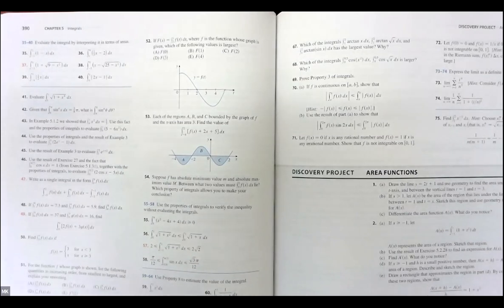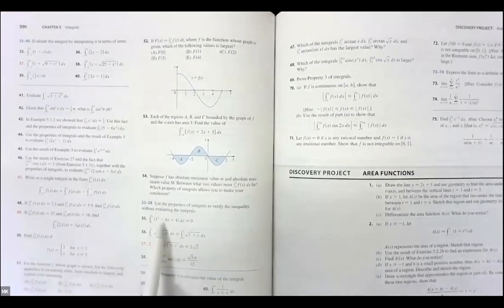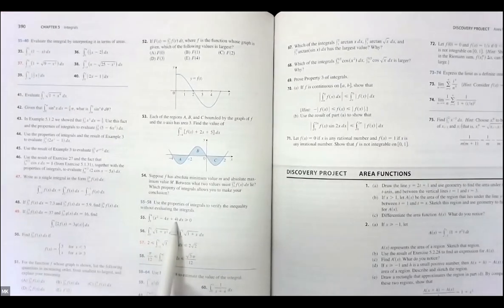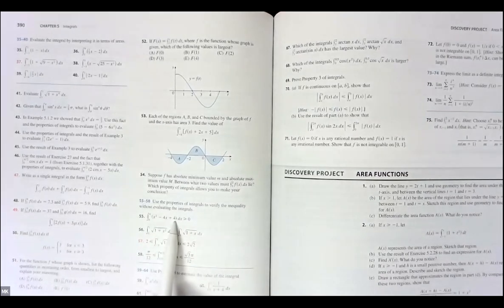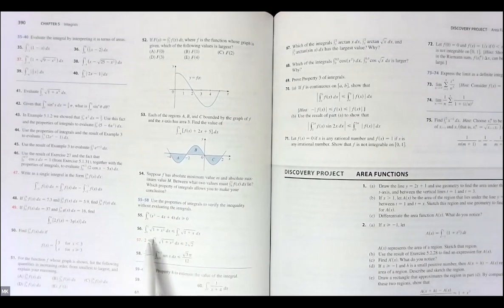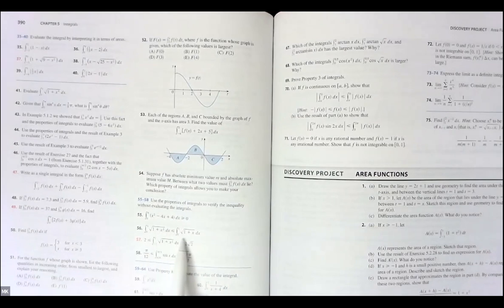Problem 55 through 58, it says use properties of the integral to verify the inequality without evaluating the integral. Those are the ones that say if the function is, for example, positive from 0 to 4, which is the case here, then the integral would be positive. So just verify x squared minus 4x plus 4 is greater than or equal to 0. So its integral from 0 to 4 would also have to be greater than or equal to 0. And then you can say if this function is smaller than this function, its integral is less than that integral.